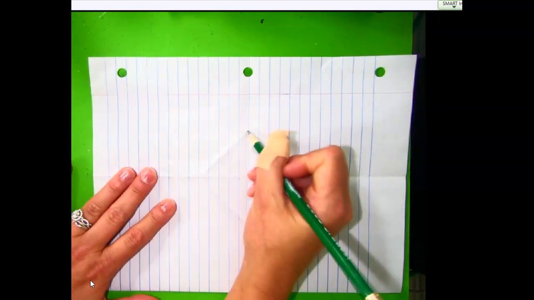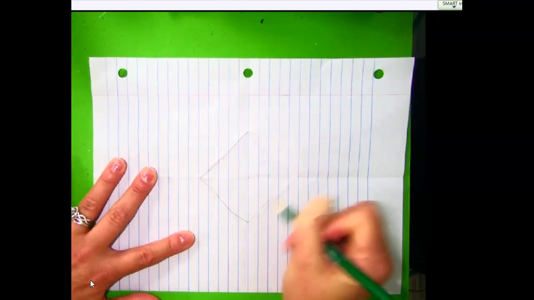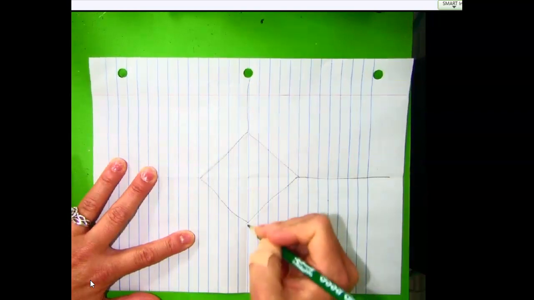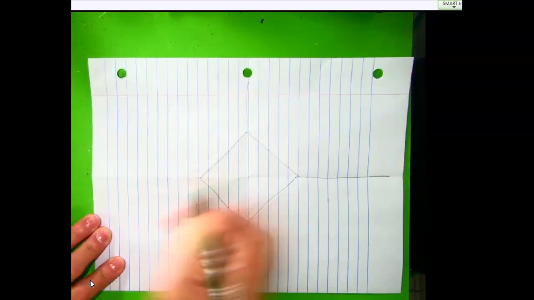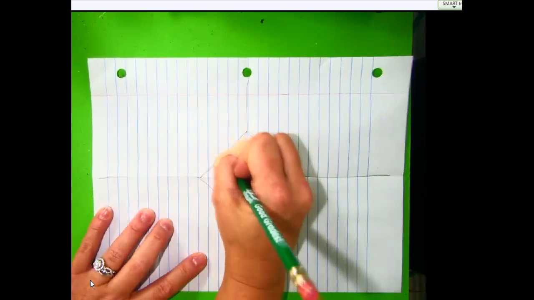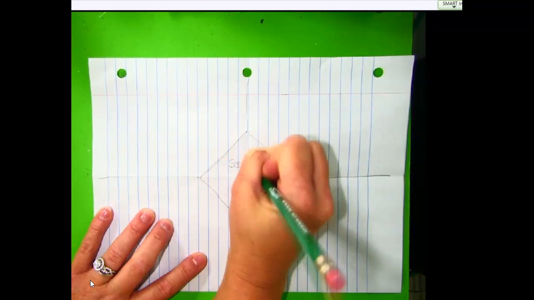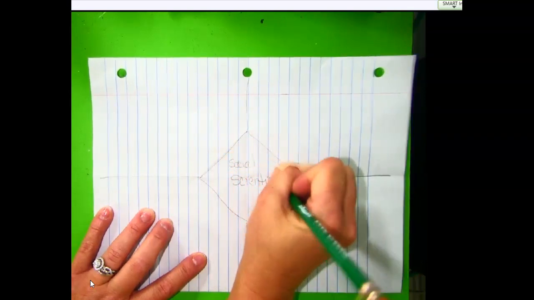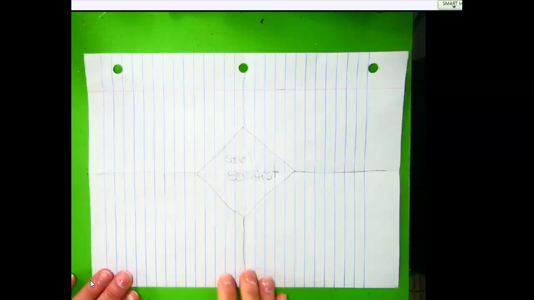I am going to outline the center and the four sides. In the center, I'm going to write social scientist, because we have been studying the social scientists and what they study.